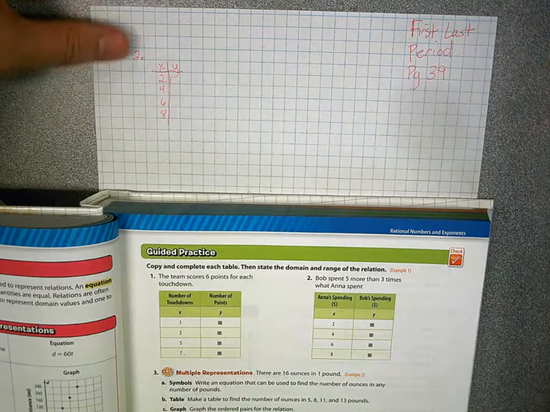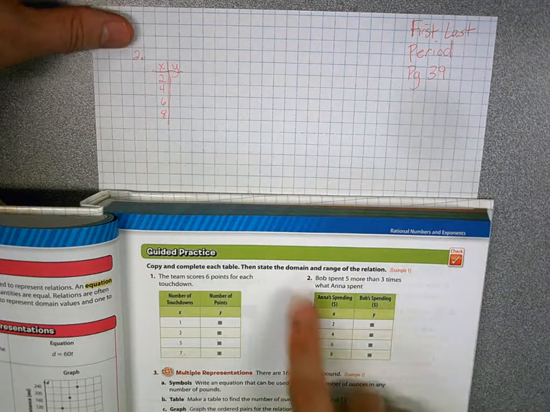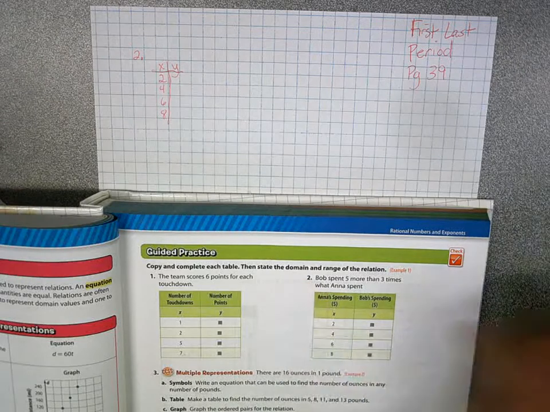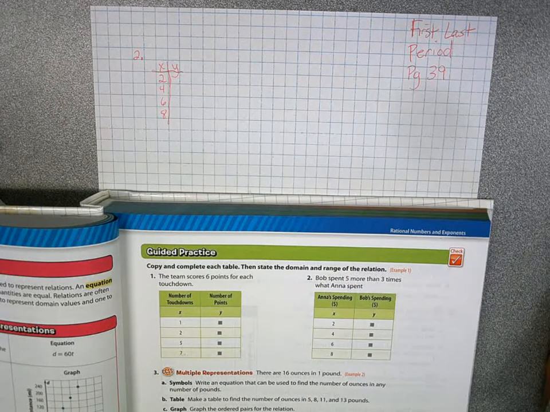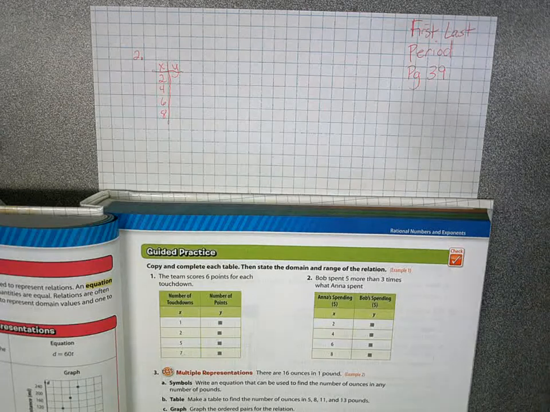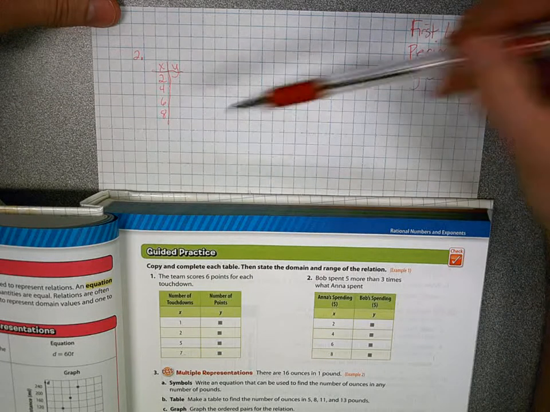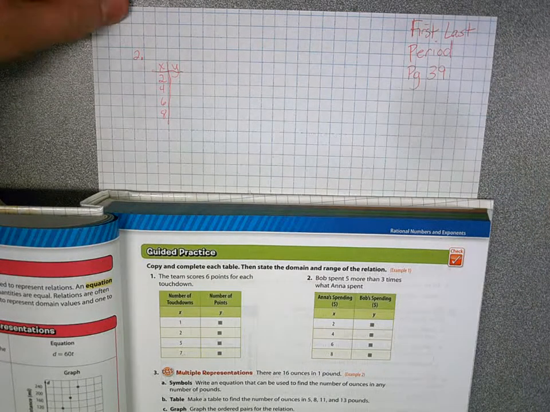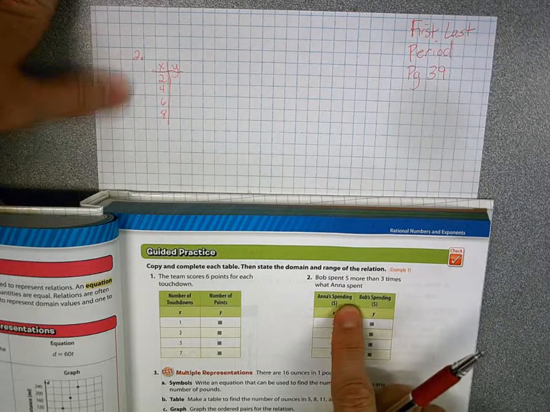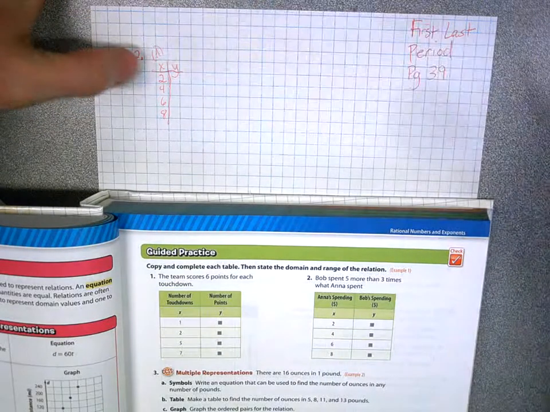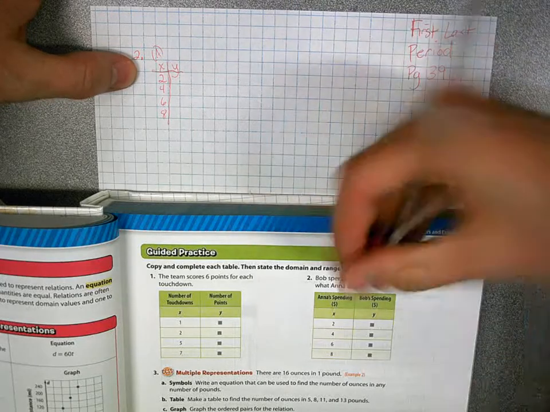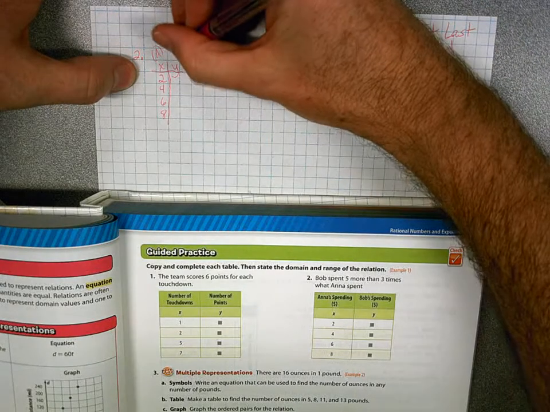So if I take a look, you have a little word problem up here. It says Bob spent 5 more than 3 times what Anna spent. So we have x, which is what Anna is spending. You might want to make a little note to yourself: x is how much Anna is spending, y is what Bob is spending.